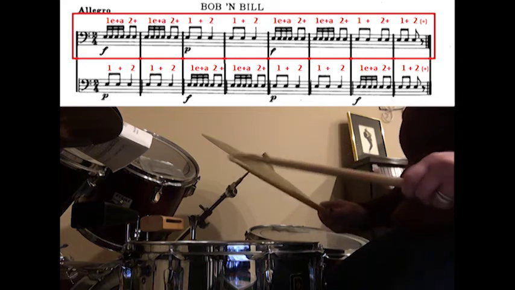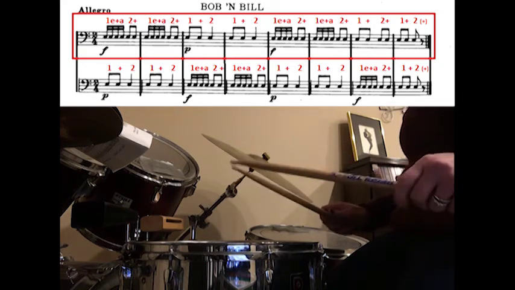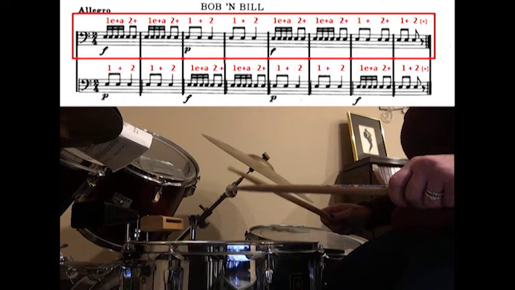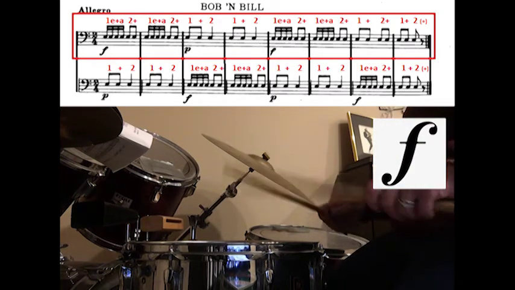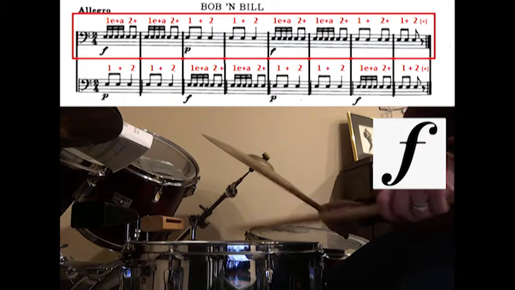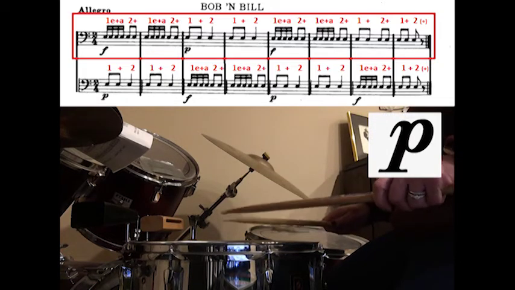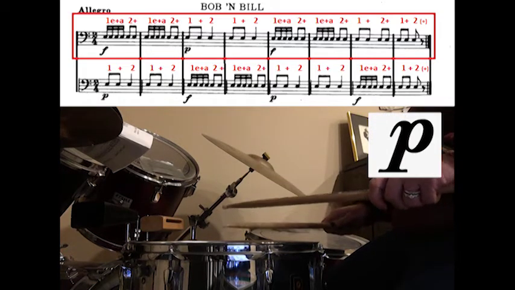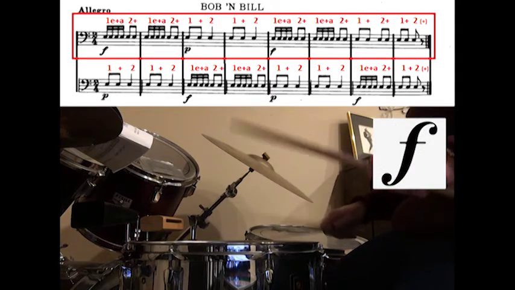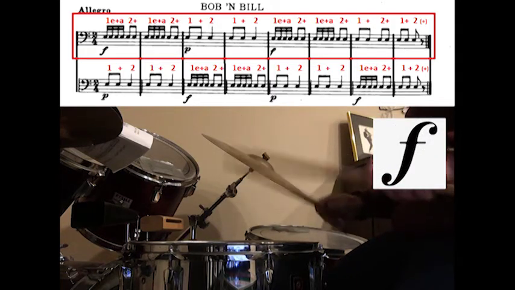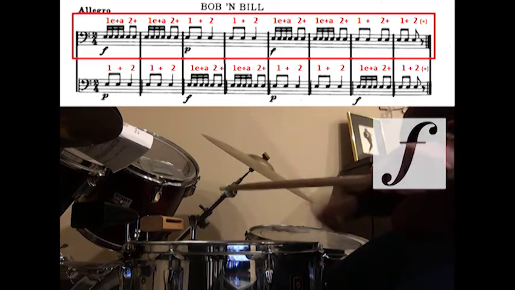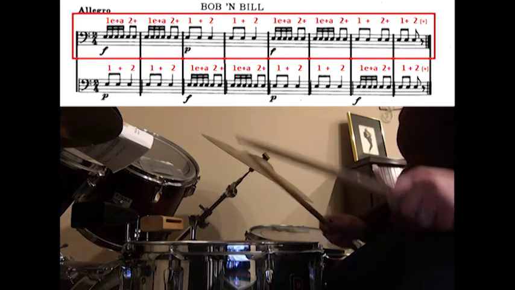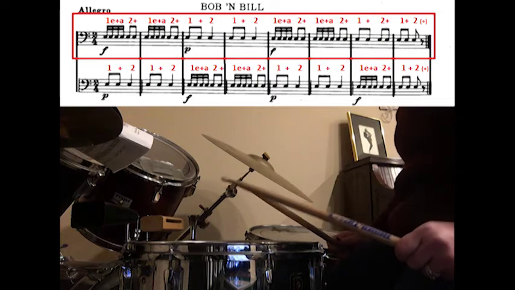Here's the top line of exercise number 6. We have 1, 2, ready, loud. 1 and 2 and 1 and 2. This is soft. 1 and 2, loud. 1 and 2. Great job. Now let's look at the bottom line.